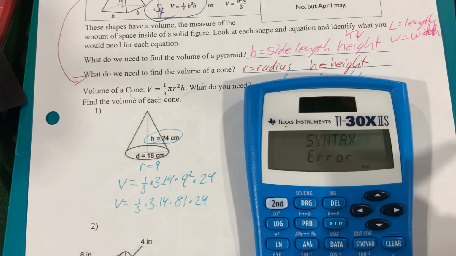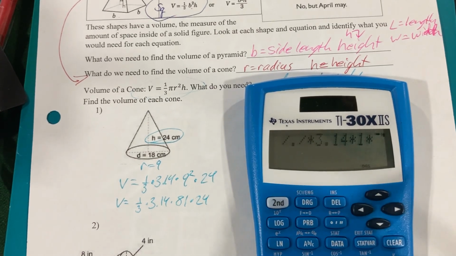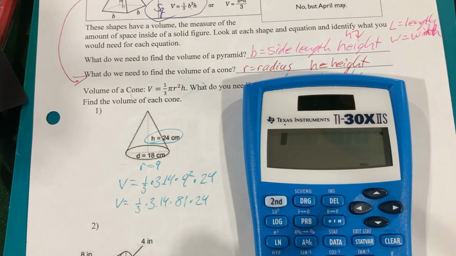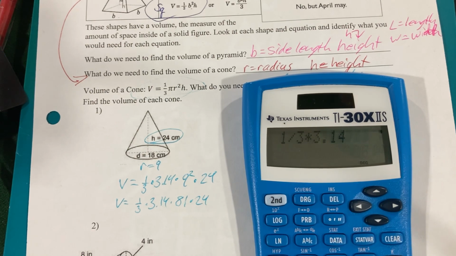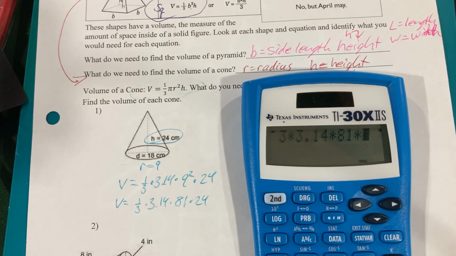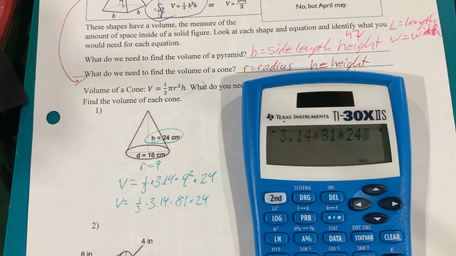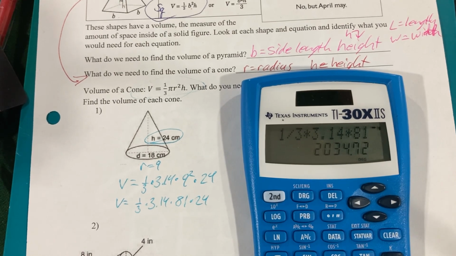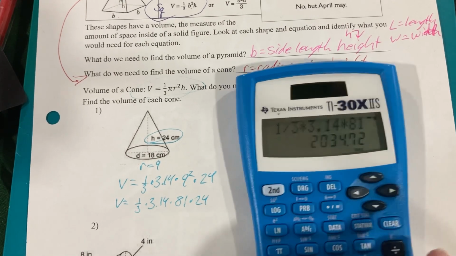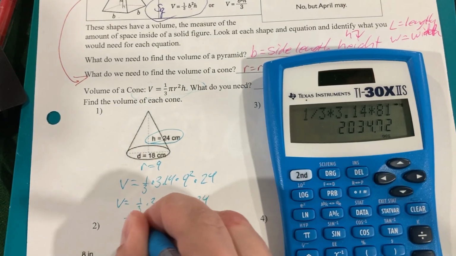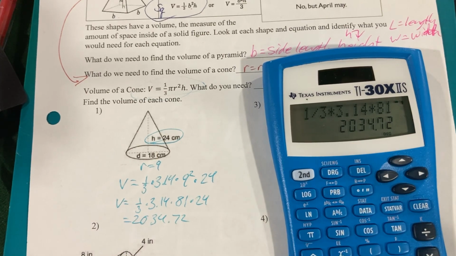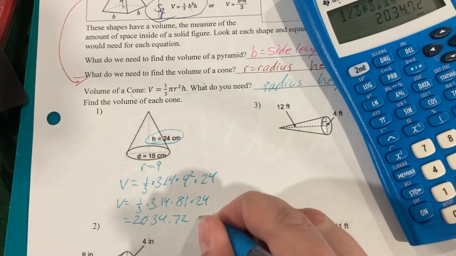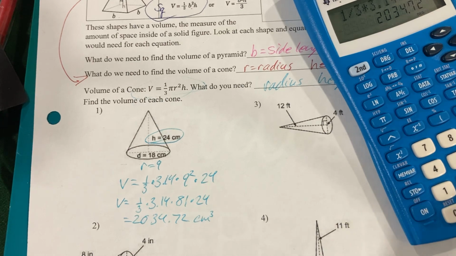Oh, would you look at that? We're starting off great. Syntax error. Okay. Oh, look. It looks like I was already doing some. So I would do 1 divided by 3 times 3.14 times 81 times 24. I'd literally just type all that in and say equals. Boom. I would get 2,034.72. Now, your answer is not complete unless you put your units in, so that's centimeters cubed.